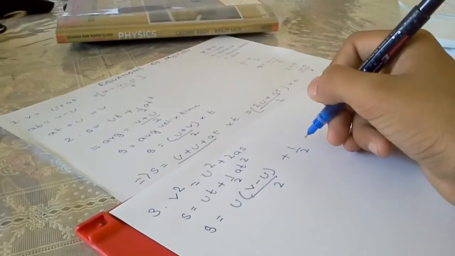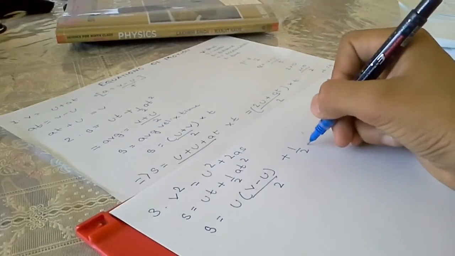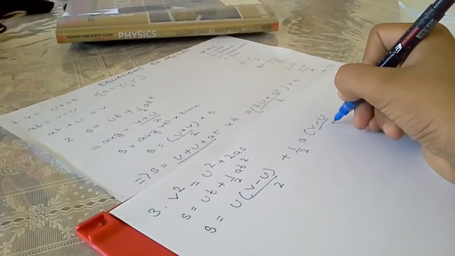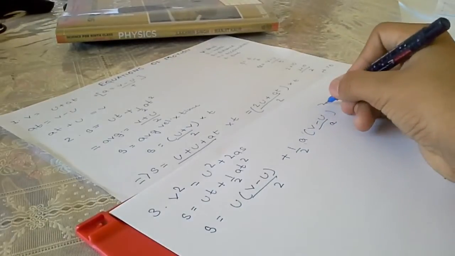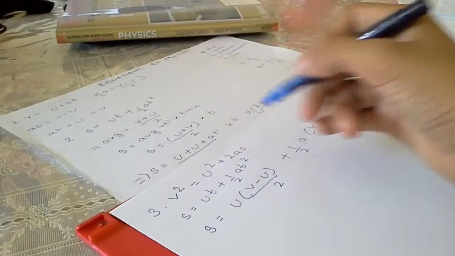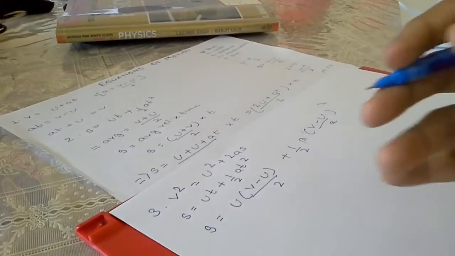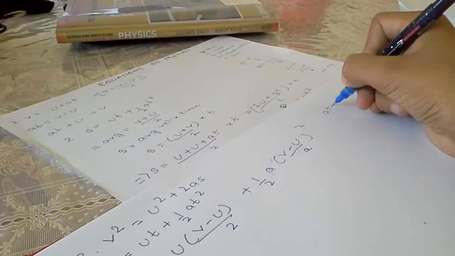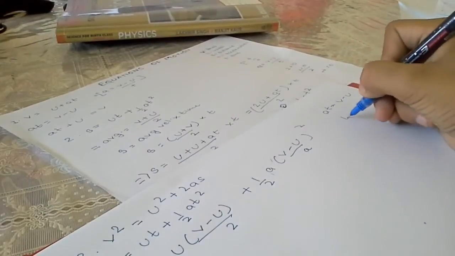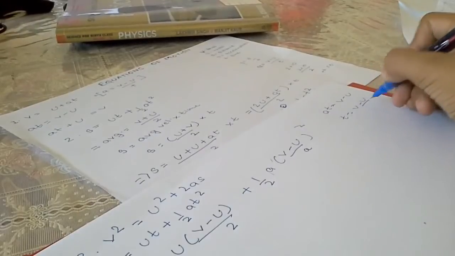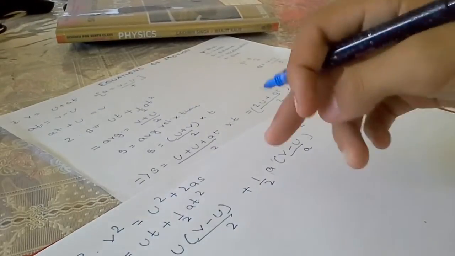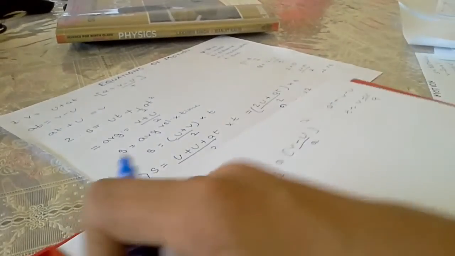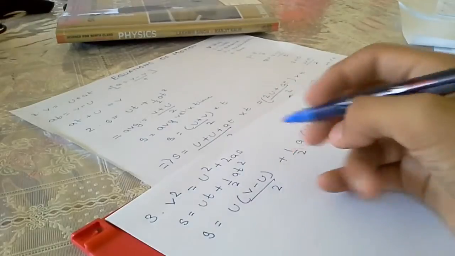So we fill in the values, equal to half a into (v minus u) by a, whole square. So we have substituted the value for t. Now you must be wondering, what did we substitute it for? If we take at is equal to v minus u, we know that t is equal to (v minus u) by a. It's that simple. We substituted (v minus u) by a for t. The value fills in.